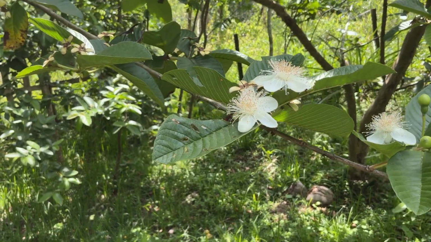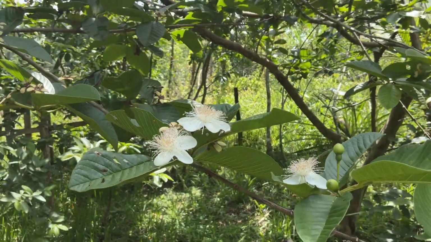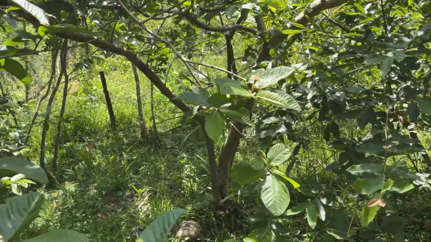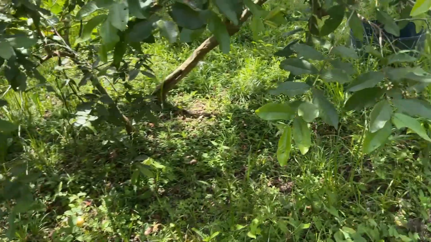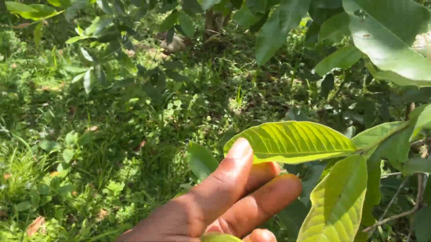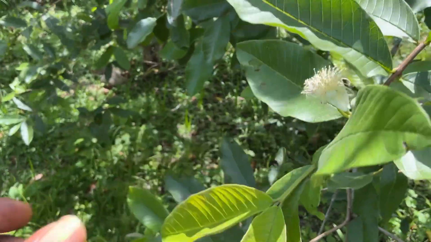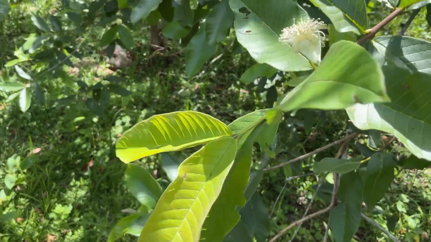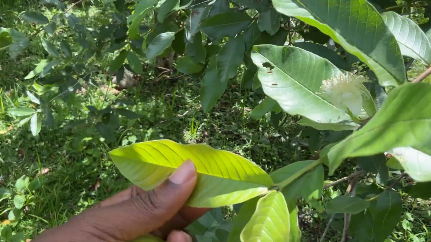The young leaves now. So where will you find the young leaves? The young leaves are usually at the end of the plant itself. So let me show you. Right here at the end of the branch, you will find the younger leaves.